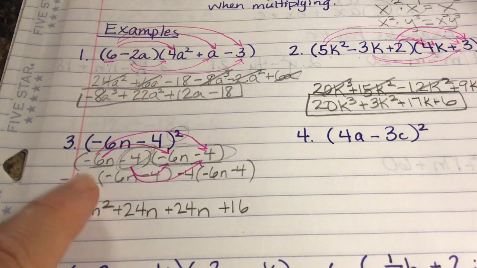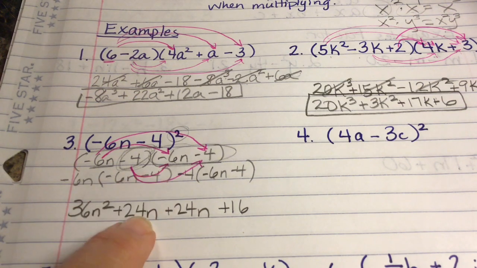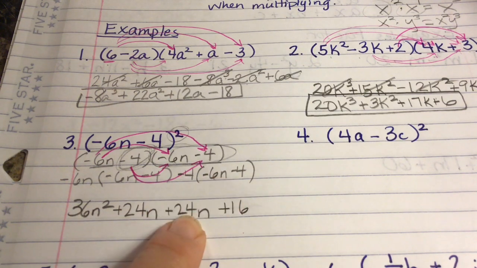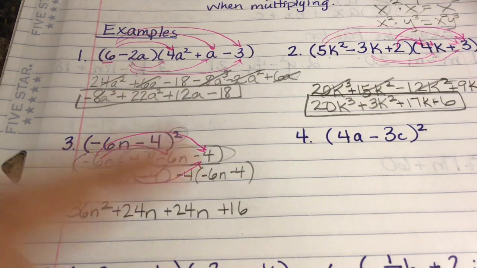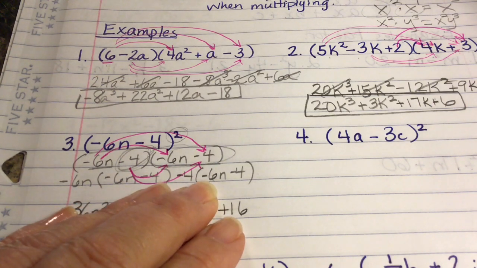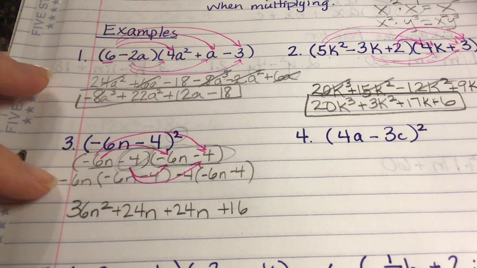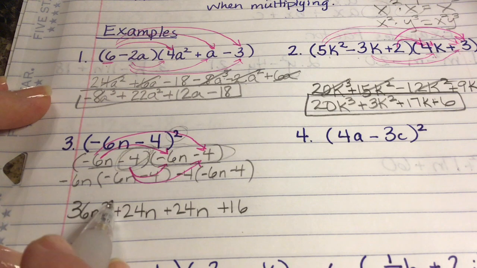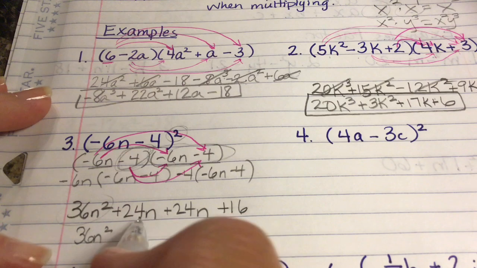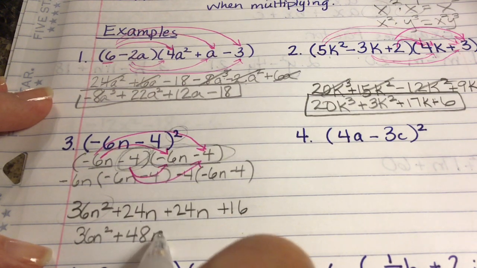Now I want you to look. If I distribute this to this, 36n squared plus 24n. If I distribute negative 4 to this, I get positive 24n, positive 16. So it is the same thing. I think this just makes it easier for some students to see, maybe more concrete, whereas just drawing these little arrows may not be concrete enough for students. Okay, so I'm going to combine like terms. There's nothing to add to 36n squared. 24n plus 24n is 48n plus 16.